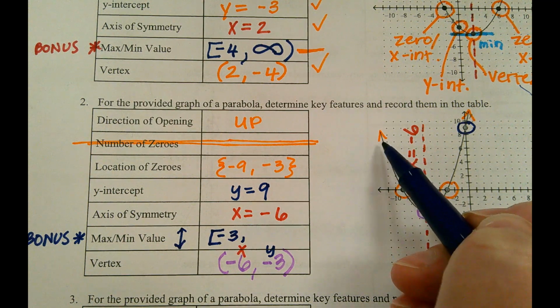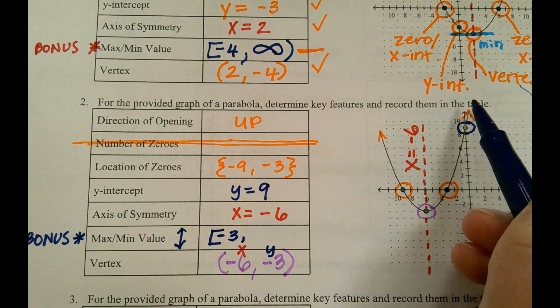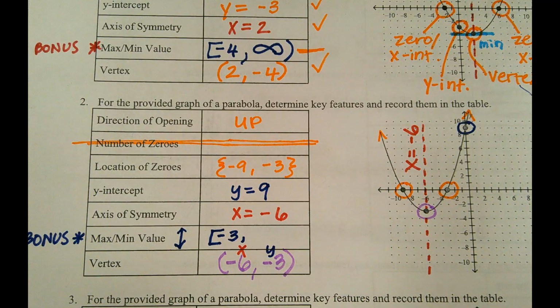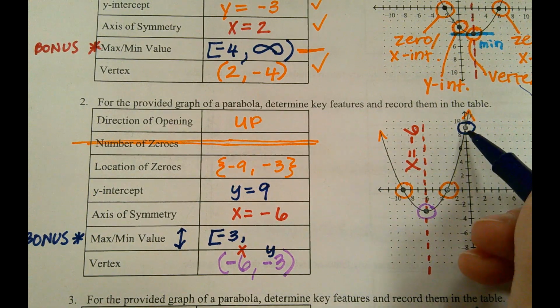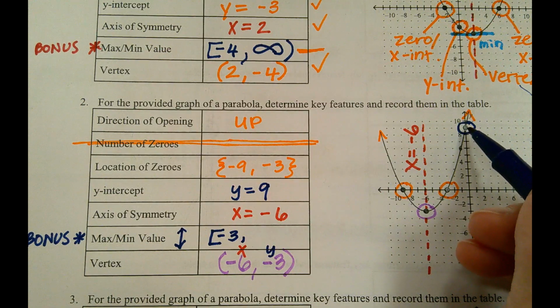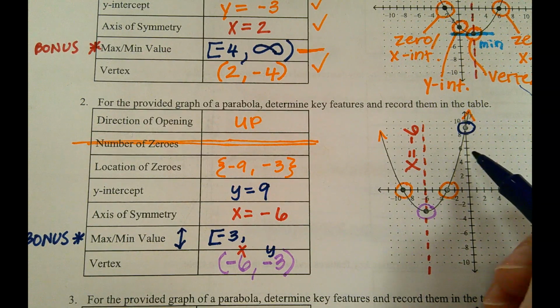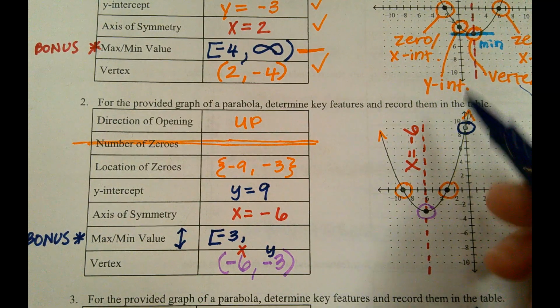Notice how we have arrows. Arrows at the end of a parabola or end of a line, anything on a graph. If you see arrows, that means it goes on for infinity. It never ends. So while this is technically the highest point, it's not the highest the graph itself goes. The graph goes all the way up to infinity.